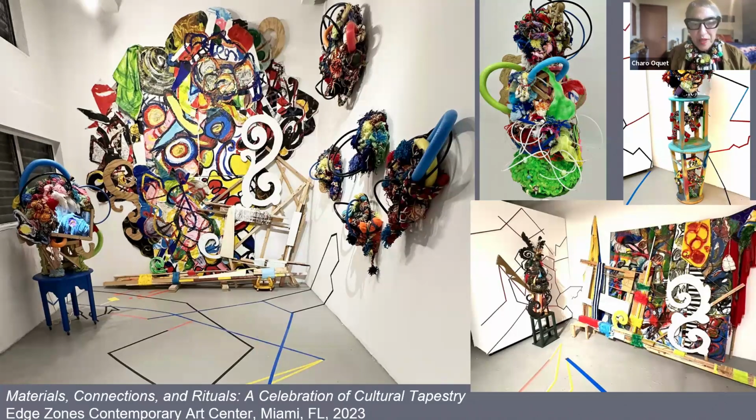This series called Materials, Connections, and Rituals, a celebration of cultural tapestry, is a return to the work I created in 2015 for the exhibition titled Repossessed. This new series resonates with my characteristic bold use of colors and my insight into movement and volume. In this work, I'm exploring and celebrating the freedom of movement between abstract and figurative painting. A key element is the use of various materials such as strings, plastic ribbons, and rope, which I often employ in my installations, sculptures, and performance work.